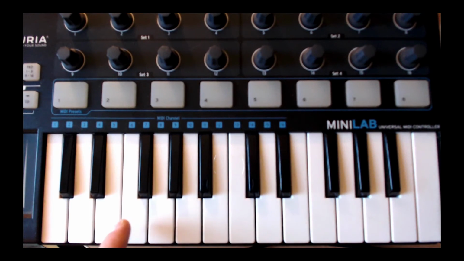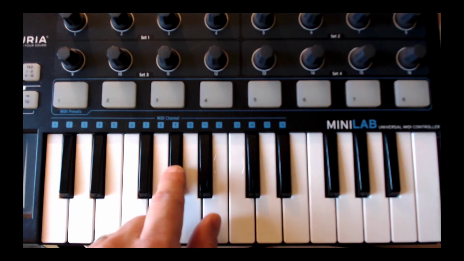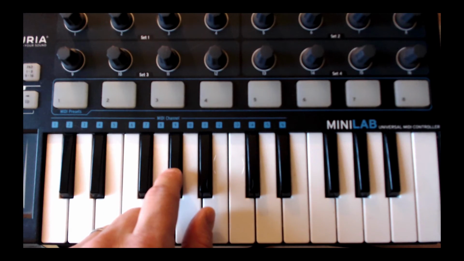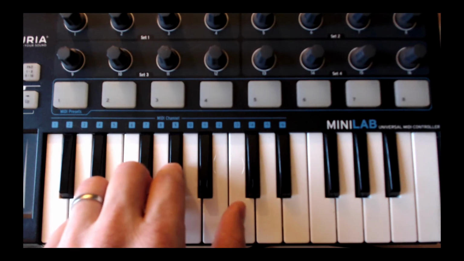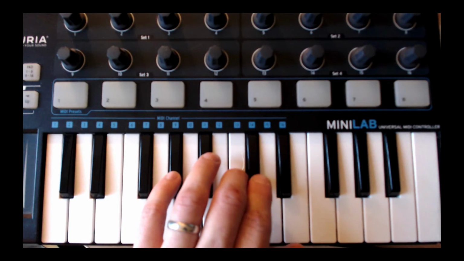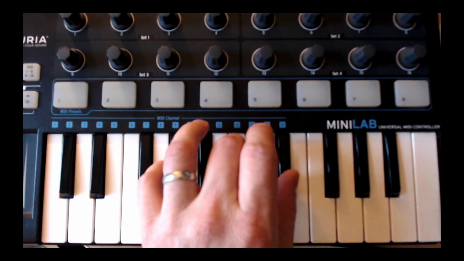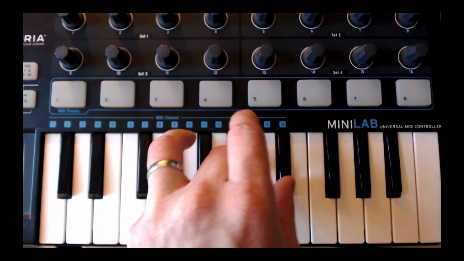Now, you don't have to build chords only on white keys. You can also build them on black keys. So if I want to build a major chord on A flat, I know that A flat is going to be my root, and then I go up 4, 1, 2, 3, 4 to C for the middle note, and then 5, 6, 7 to E flat for my top note. Here's A flat major.